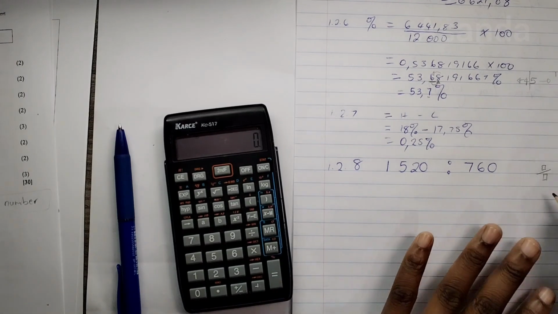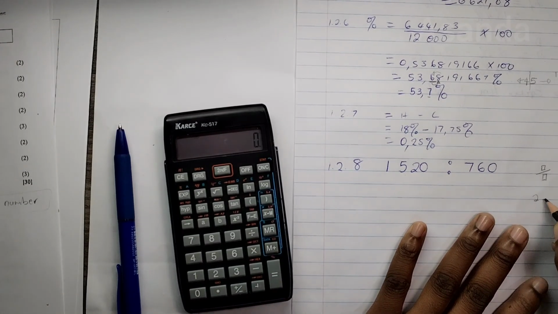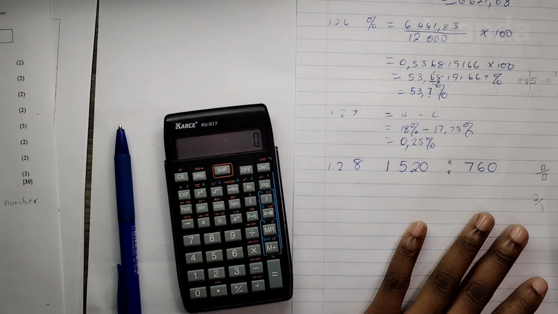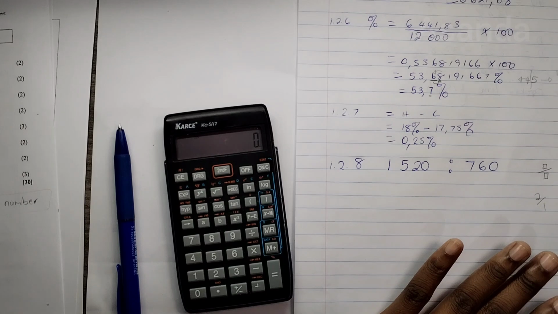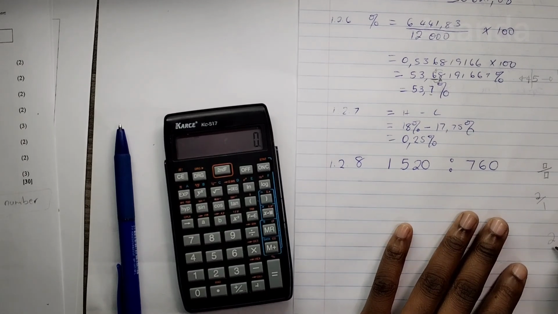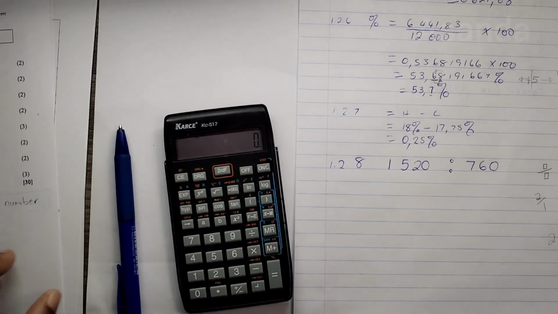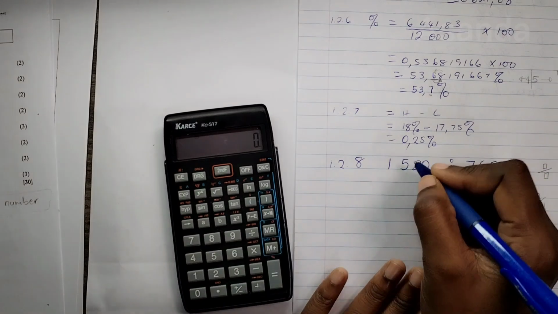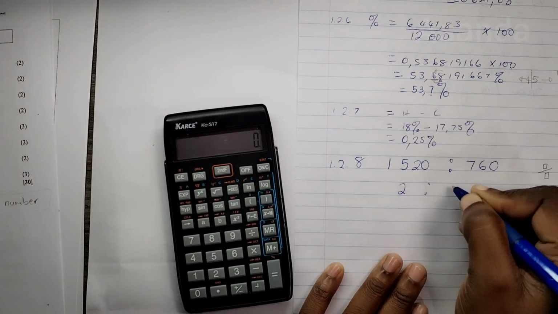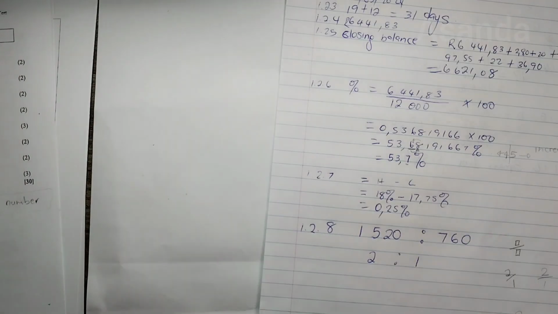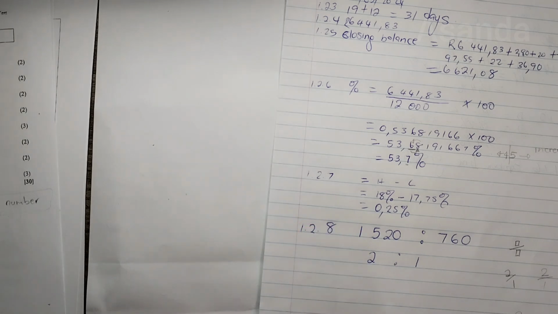It will give you your answer as 2, which is 2 over 1. Remember that any number sitting on its own is that number over 1, and if you divide any number by 1, it stays the same. So your answer will be 2 is to 1. Oh wow, we've come to the end of question 1.